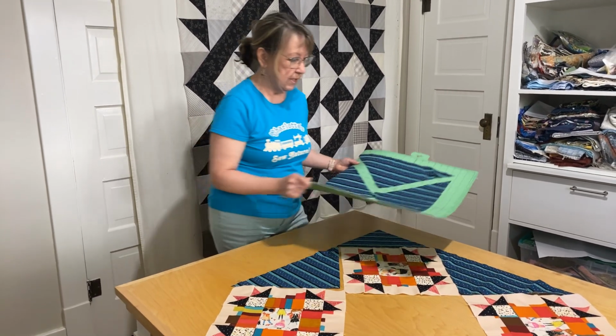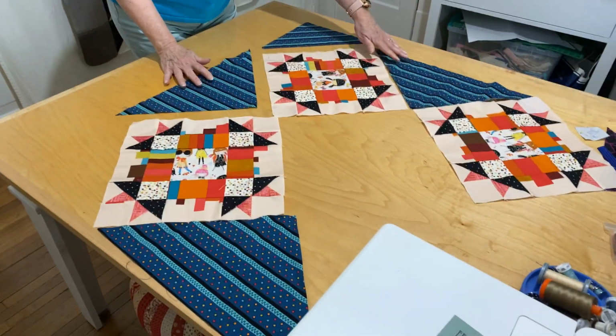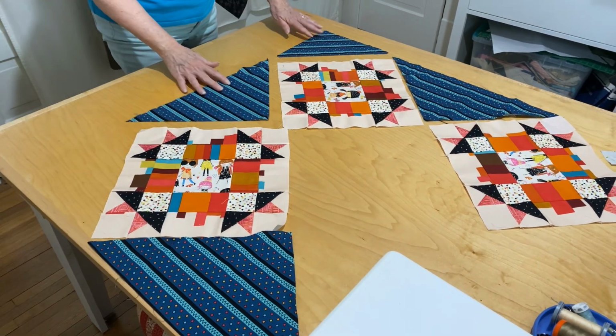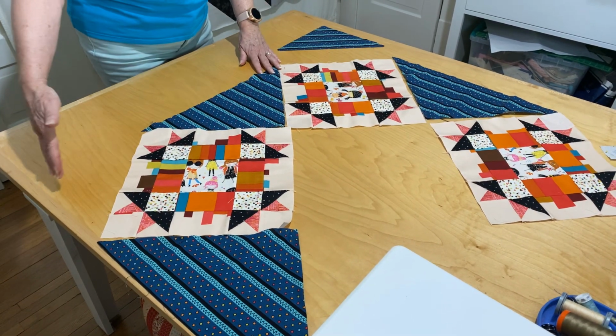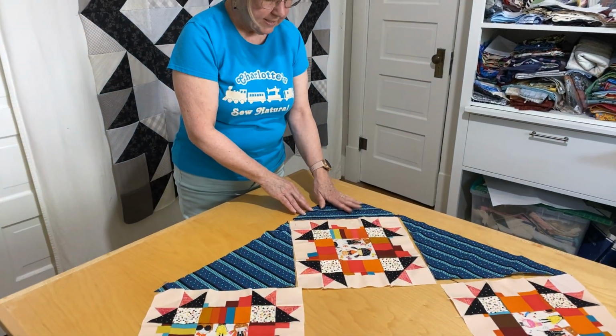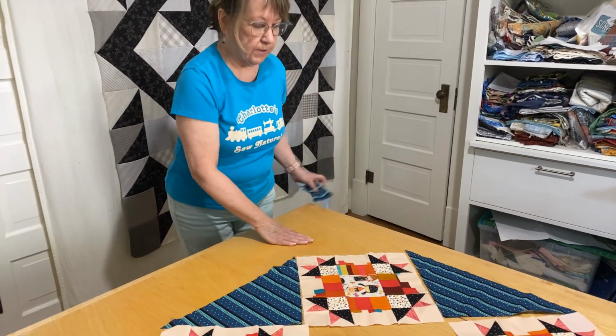So I can easily do that by arranging that I have the lengthwise stripes going on the sides of the quilt, and then I have the up and down stripes going on the outside of the quilt. This is another triangle altogether, but you need a smaller triangle to fill in the ends.